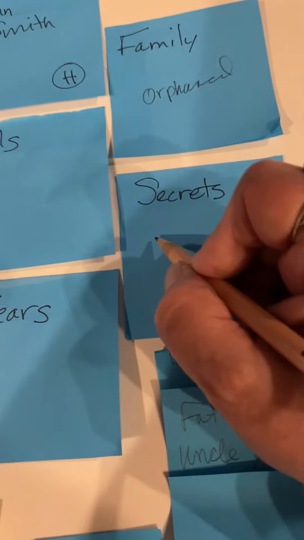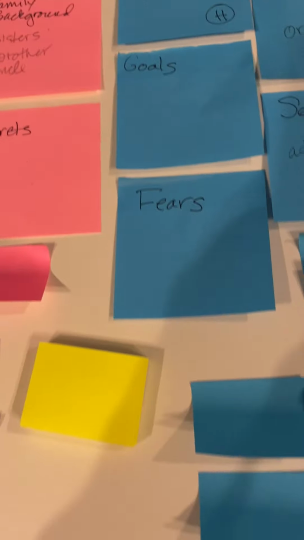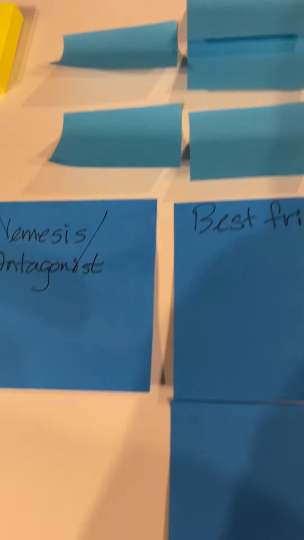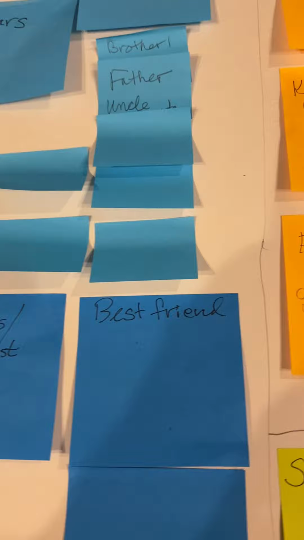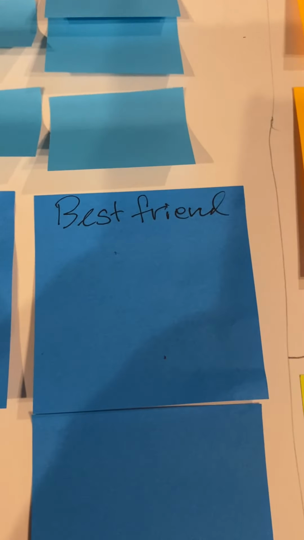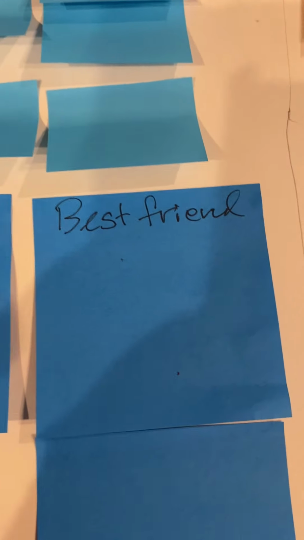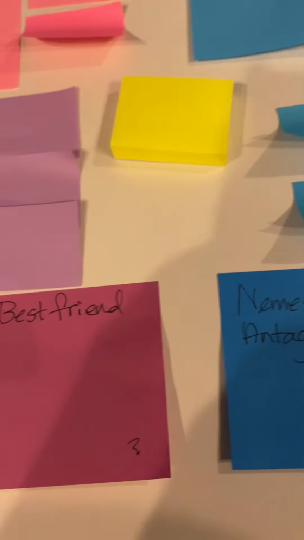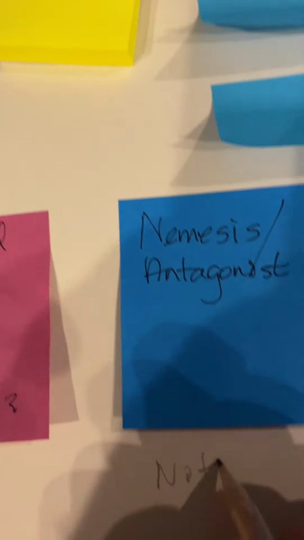Maybe it's a secret that he was adopted. And he can't let anybody know, or he doesn't want anybody to know, right? Who's his best friend? Is it somebody from college? Or if you're writing historical, like I do, is it someone from his clan, a neighboring clan, whatever? Is it a cousin? Maybe his brother is his best friend. Okay, and you can just write little notes all along the way.